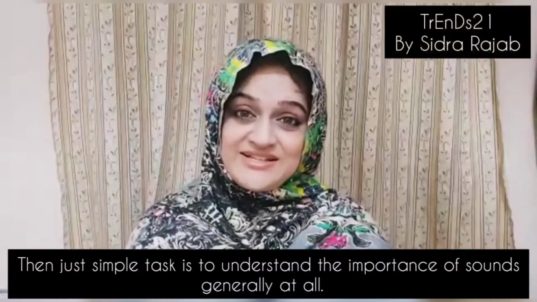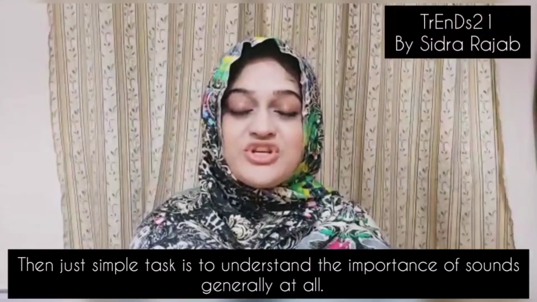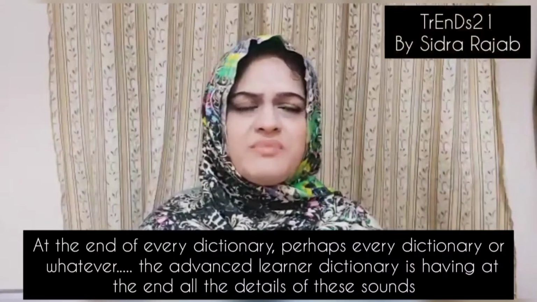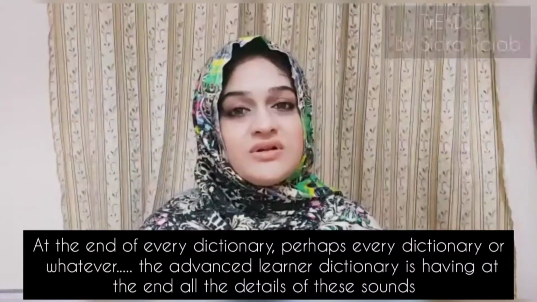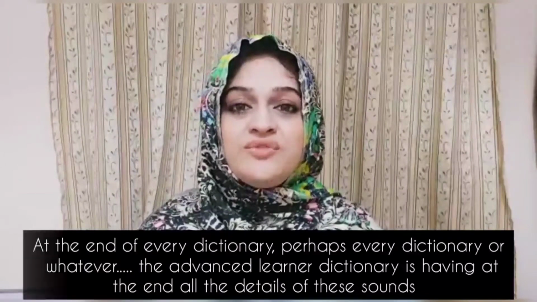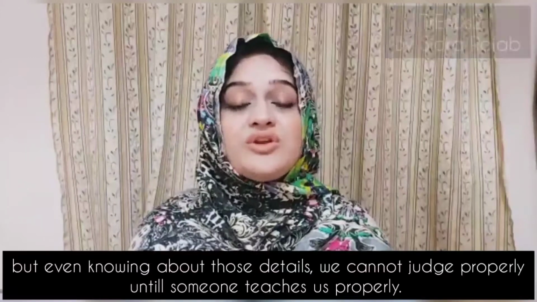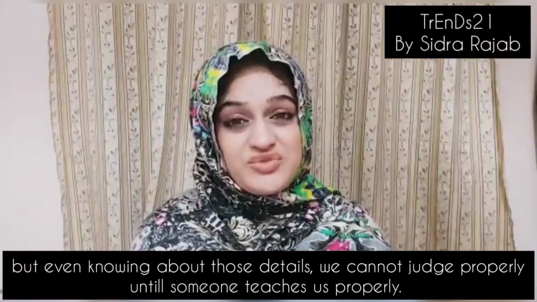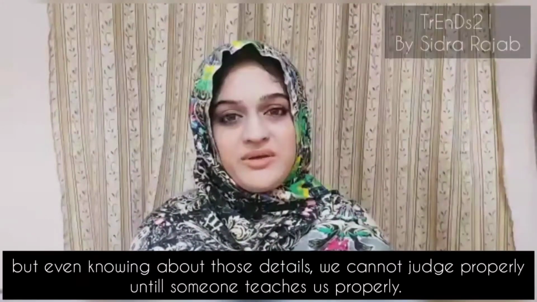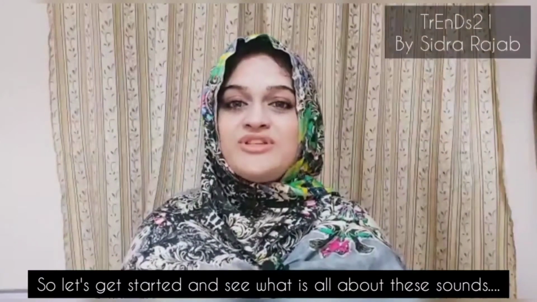Then the simple task is to understand the importance of sounds generally. At the end of every dictionary, the advanced learner dictionary has all the details of these sounds. But even knowing those details, we cannot judge properly until someone teaches us properly. So let's get started and see what these sounds are all about.